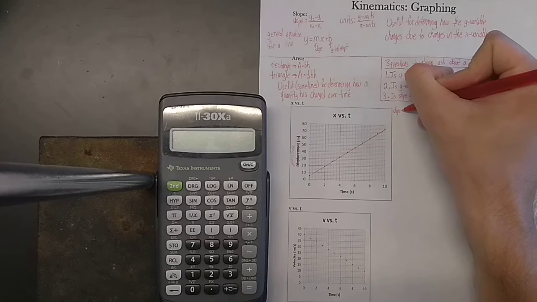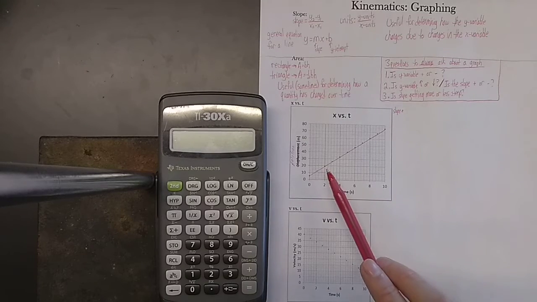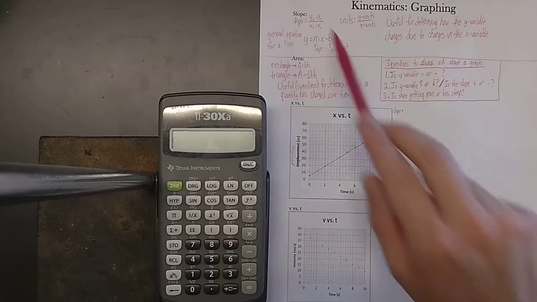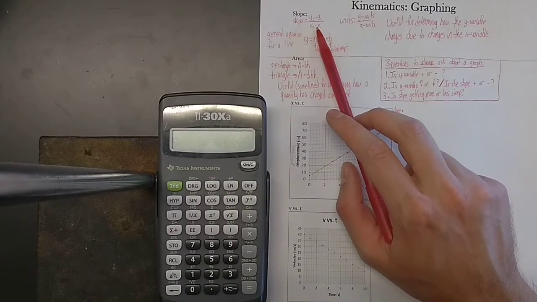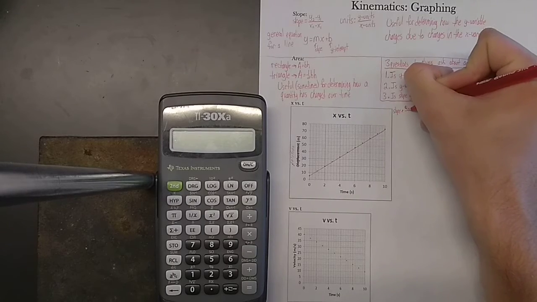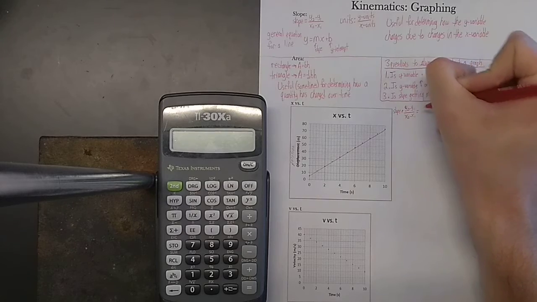So our slope we get by taking 2 points that are directly on this line of best fit that I just traced, and we plug them into the slope equation up here. And again, I'm always going to write my equation first. So y2 minus y1 over x2 minus x1. If you don't do that, it will be points off.